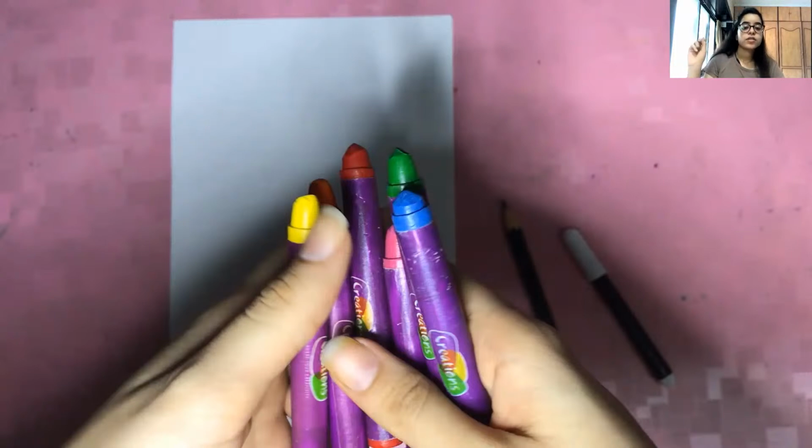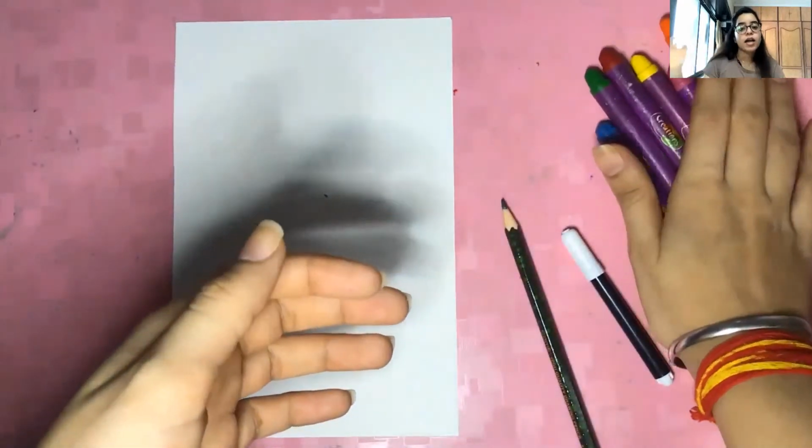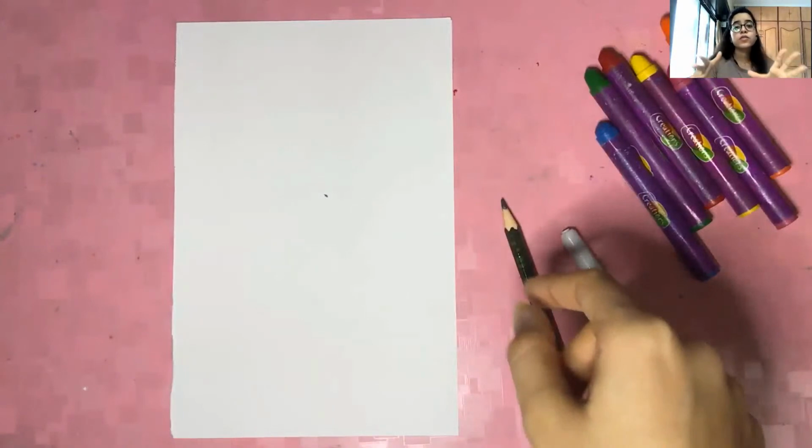We need just some crayons to fill in the colors to make our illustration more vibrant. And in case you're not having crayons, you can also use paints. If you're using paints, make sure you have a brush and a water container along with you. So that's it. That is all the art materials that we need, and the substitutes of the art materials are also given. That is all that we need to get started.